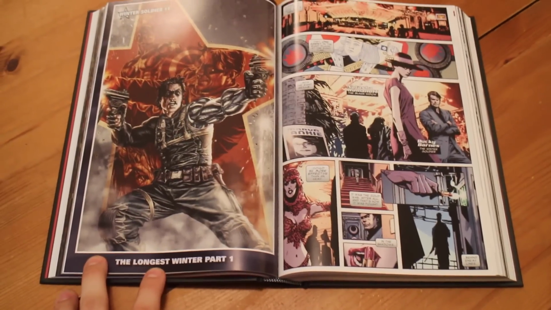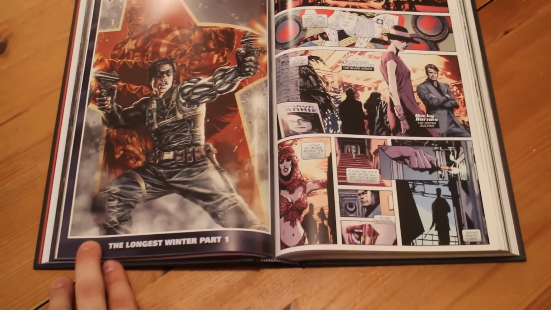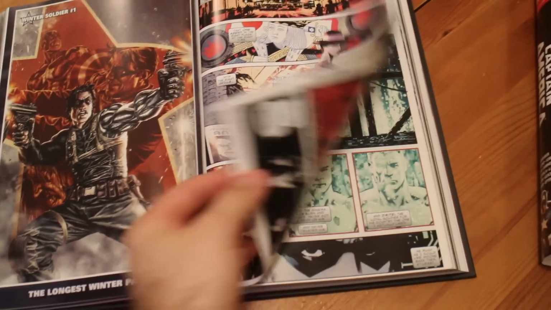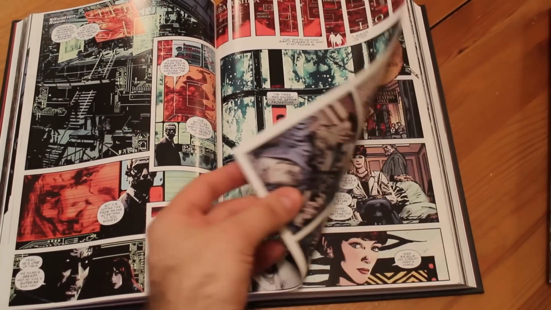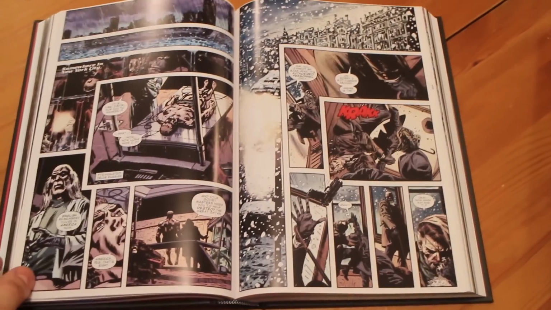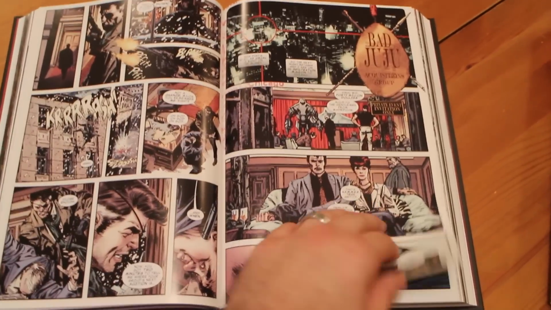Brubaker's run lasted for 15 issues with several different artists, Jackson Guice and Michael Lark being artists that worked on it with him. The series would go on after Brubaker left the book, but it would be written by Jason Latour, if I am not mistaken. It was a really awesome book. I really enjoyed it personally.